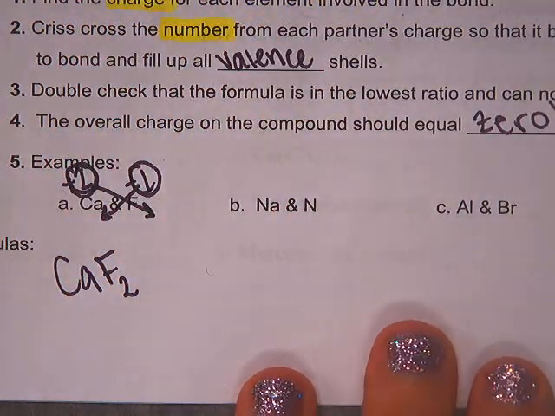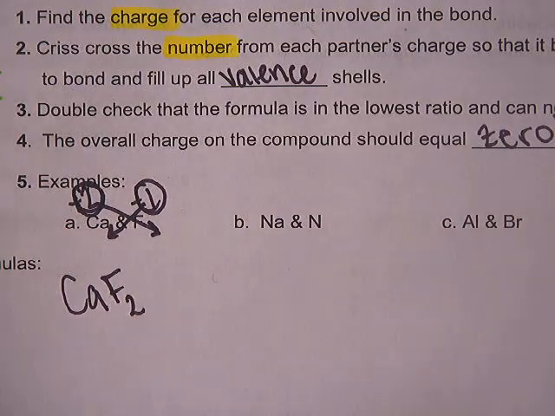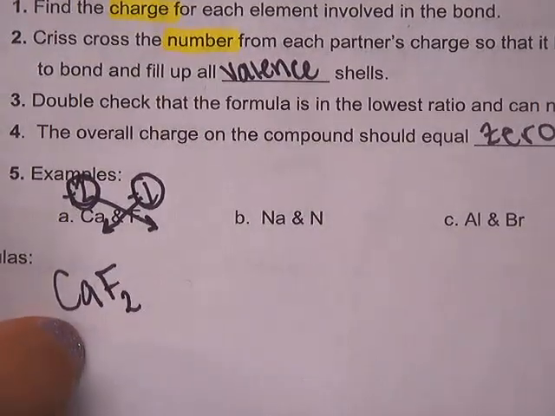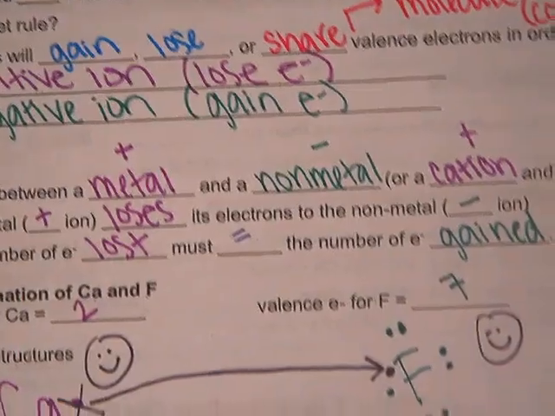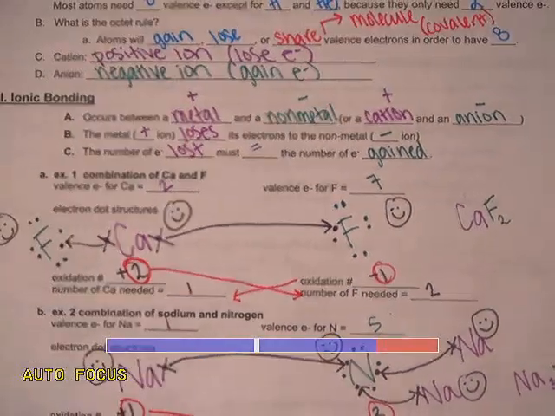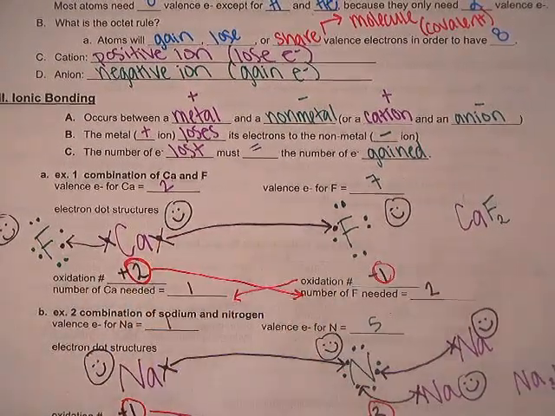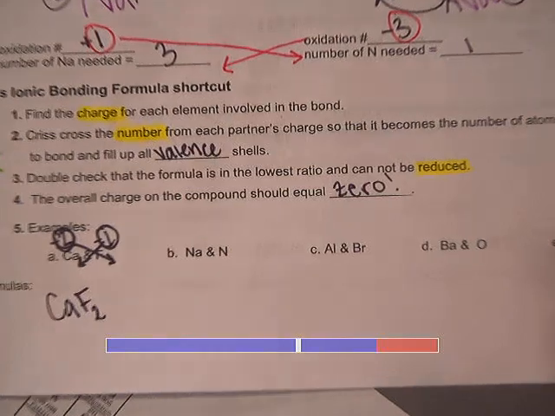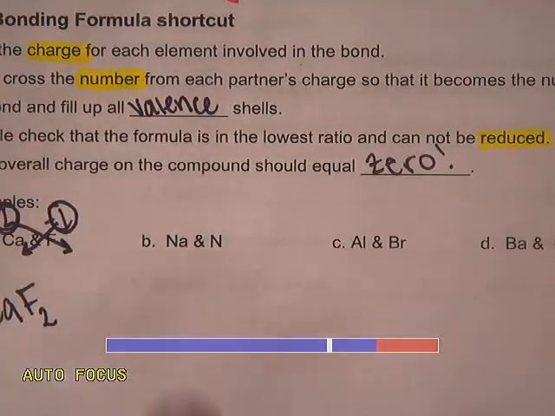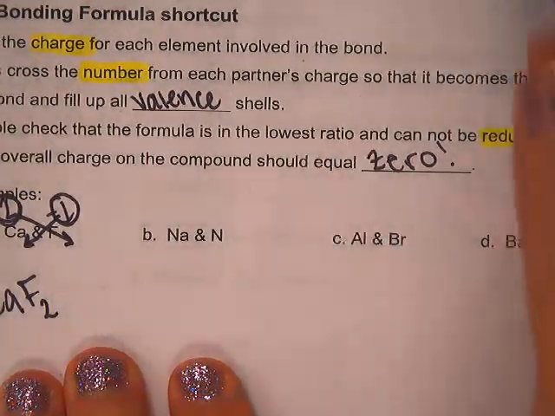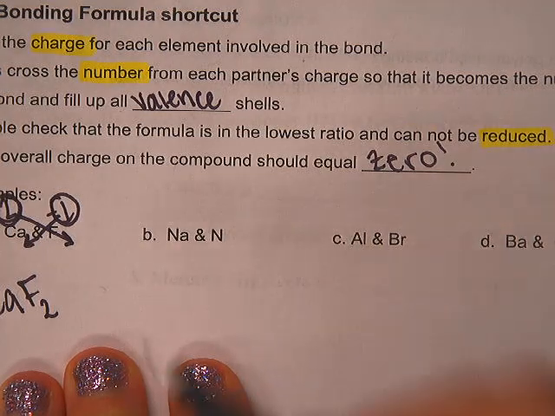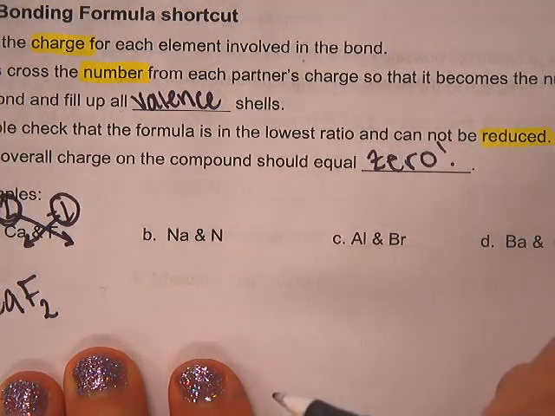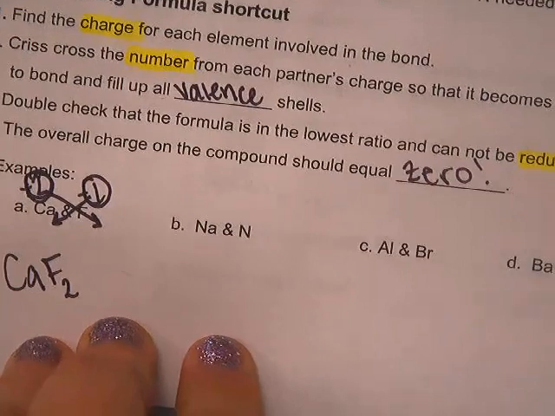And then notice that after doing this shortcut that took a lot less time, we came up with the same formula as when we actually went through and drew it with the valence electrons and showed where everybody was going and proved that they were all stable. We still came up with the same formula of CaF2. So the shortcut is a lot faster and a lot more convenient in most cases. But the drawings give the background. And then same thing with Na and N. Sodium is Na.